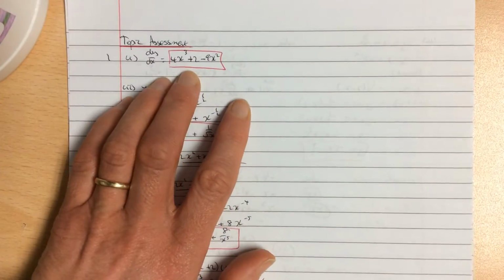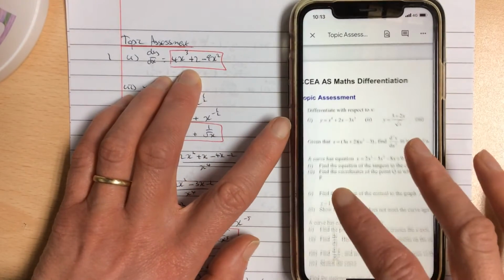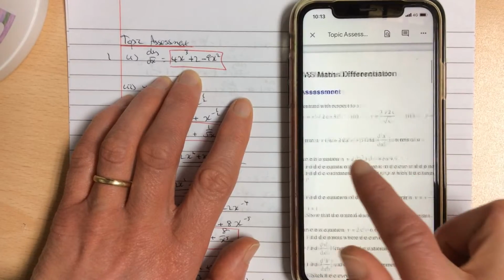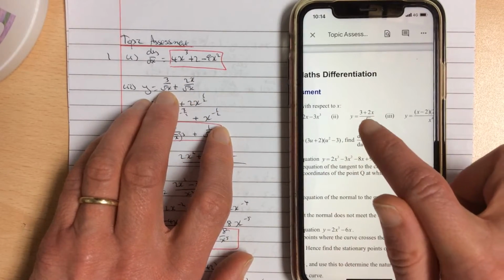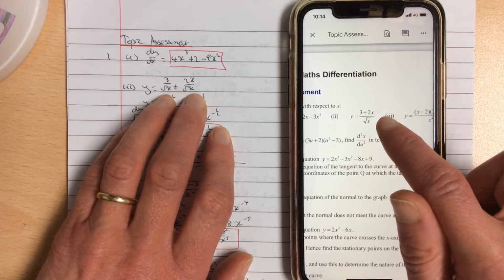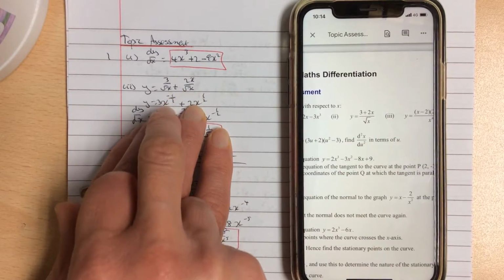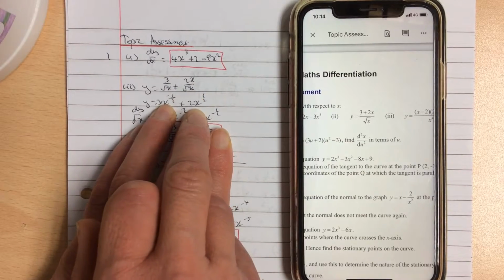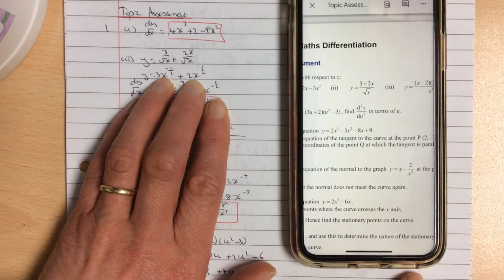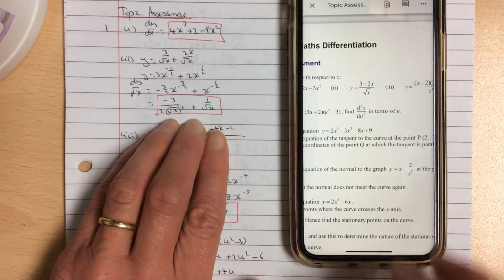Okay, this is a topic assessment I want you to do as a handing in homework. So first one, just differentiate. Part 2, if you write that as 3 over root x plus 2x over root x, that is 3x to the minus a half. That is x to the 1 over x to the half, which is x to the half overall. And then differentiate it.